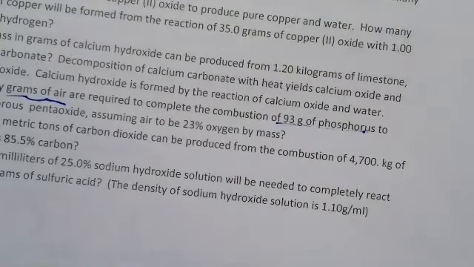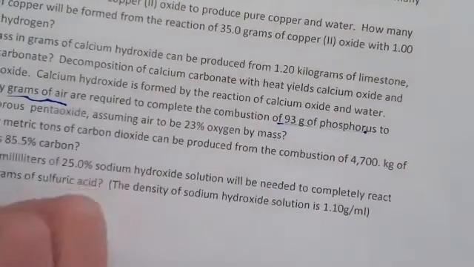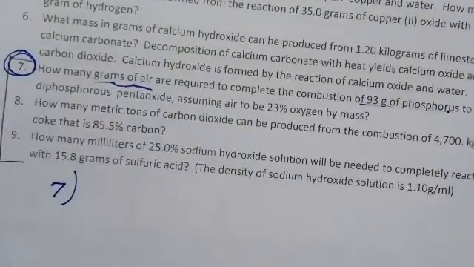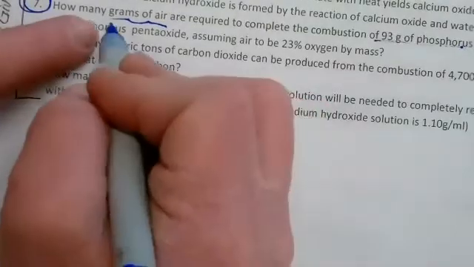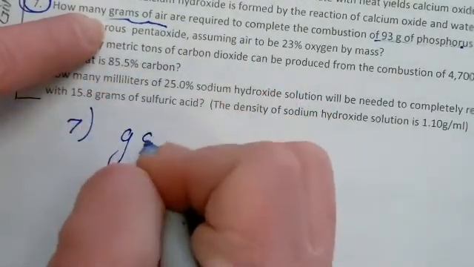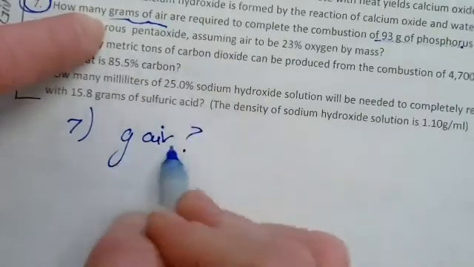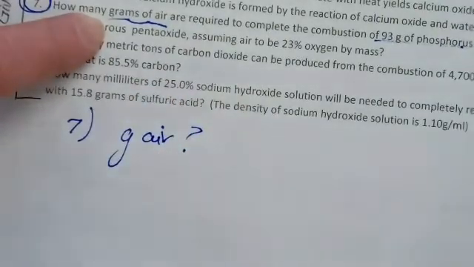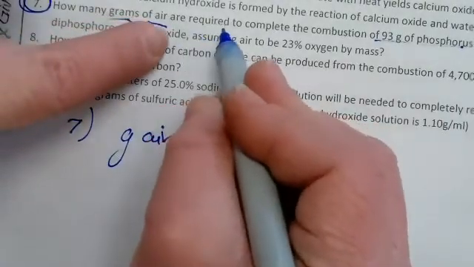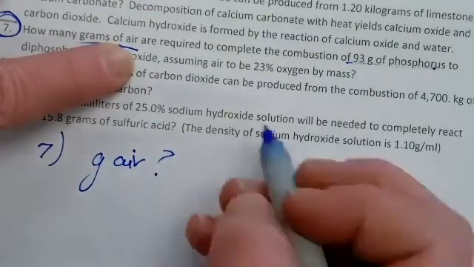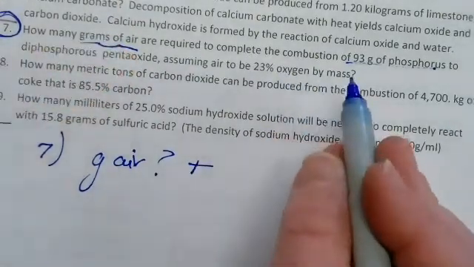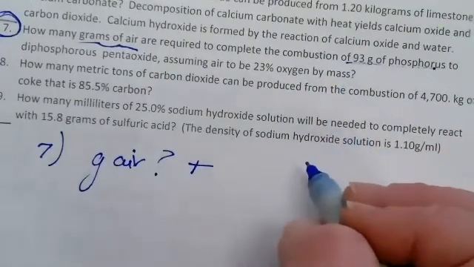All right. You know, you never have to write down givens. That is the way that my brain helps to figure out how to attack the problem. So I'm just going to model for us what I write down, but you know, givens are never required. All right. How many grams of air? That helps me if I know what I want to solve. So that obviously is what I want my answer to be. Are required to complete the combustion of, so, okay, I'm reacting combustion, 93 grams of phosphorus.